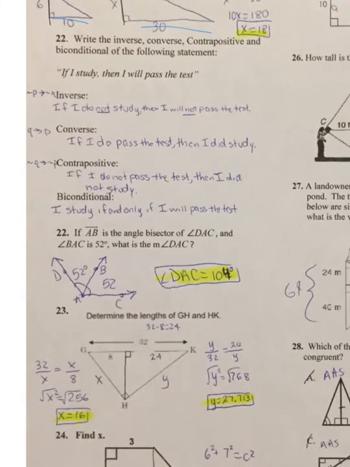Write the inverse, converse, contrapositive, and biconditional of the following statements. So we'll go through this. Inverse is a... if not P then not Q. Actually, let me step back a second now that I'm looking at this. Don't forget that after the if, that's your hypothesis. After the then, that's your conclusion. So there's where the P and Q's are coming from. So now back to that.